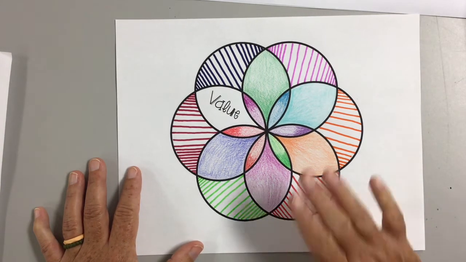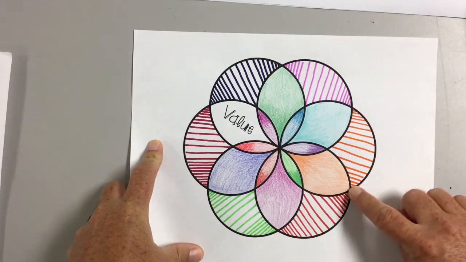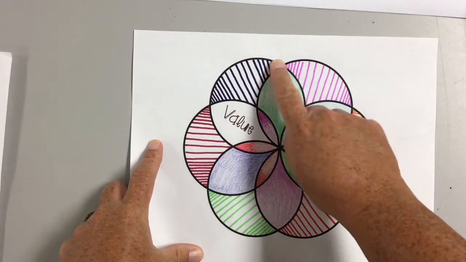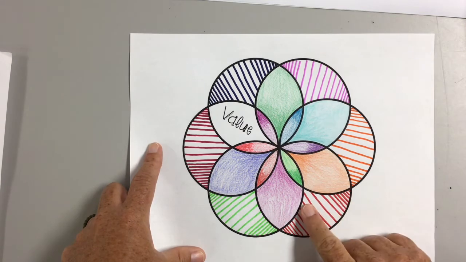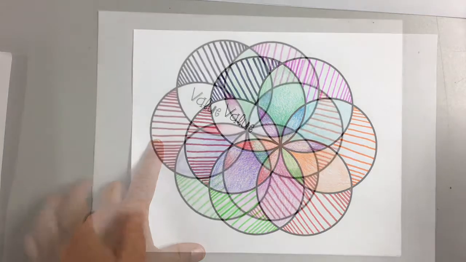Once you're finished with this, you will take each of these and cut along the black line, taking your time, making sure you stay nice and precise when you're cutting, because you don't want to have this piece smaller than another piece because they won't fit together. I will be back to show you how to put it together.